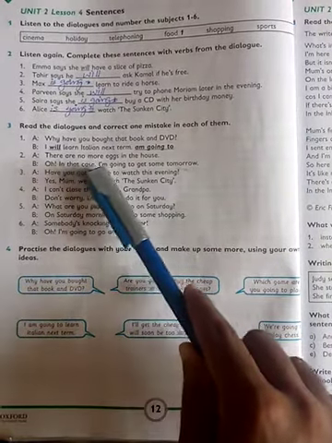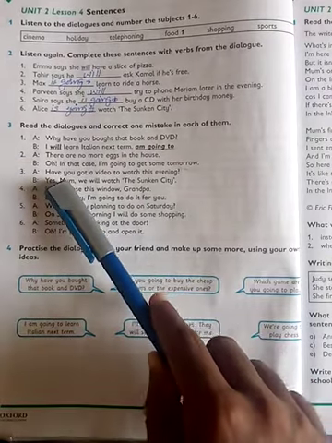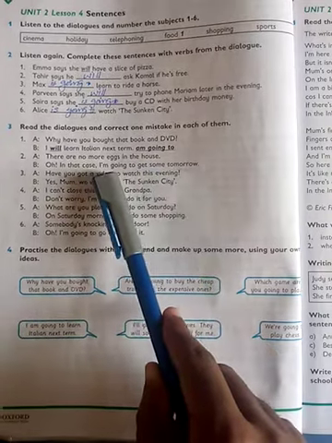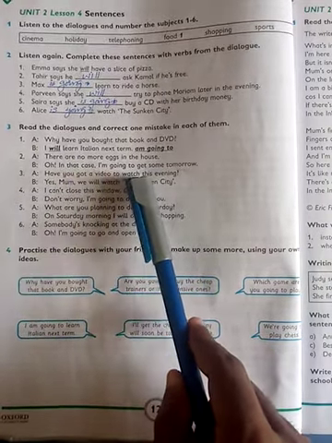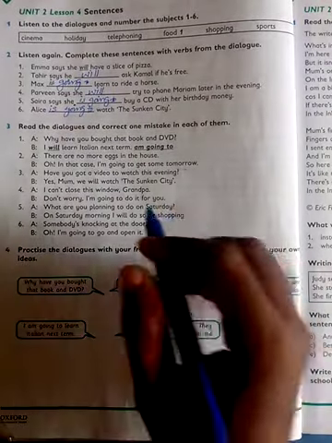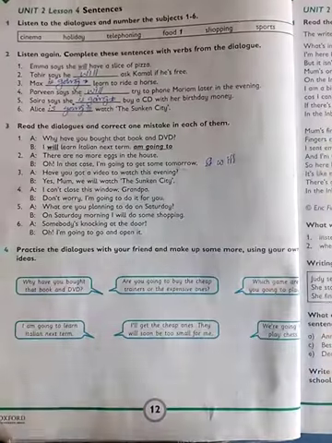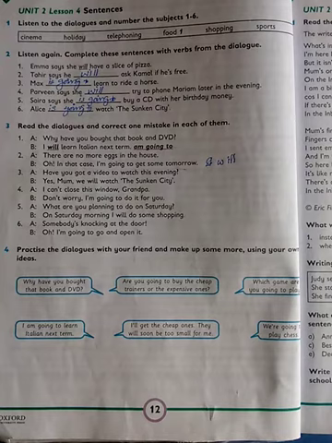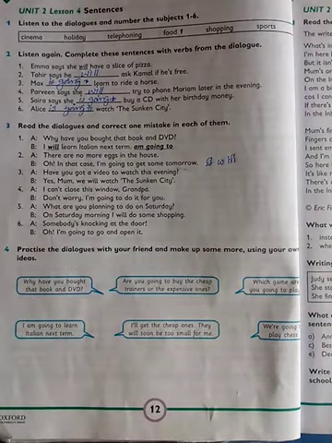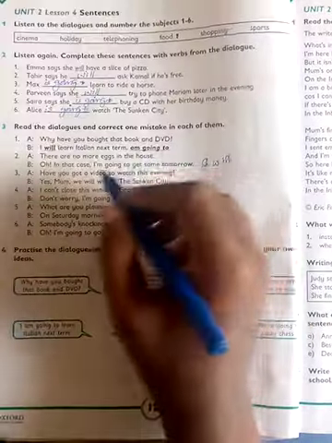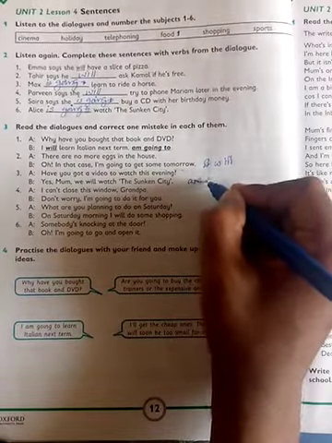Number 2, there are no more eggs in the house. B: Oh, in that case, I will go and get some tomorrow. So it will be I am going to get some tomorrow, not I will. Okay, so number 3, have you got a video to watch this evening? Answer: yes mom, we are going to watch the sunken city. So the sentence will be, yes mom, we will watch, not we are going to.